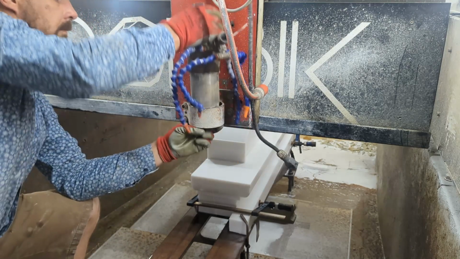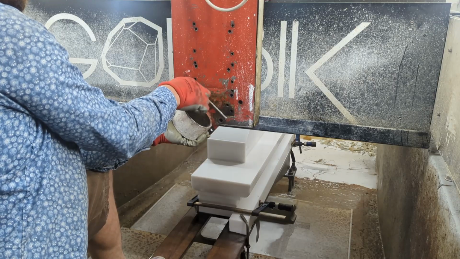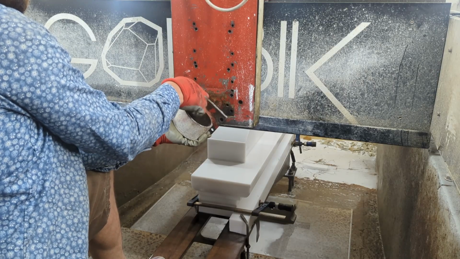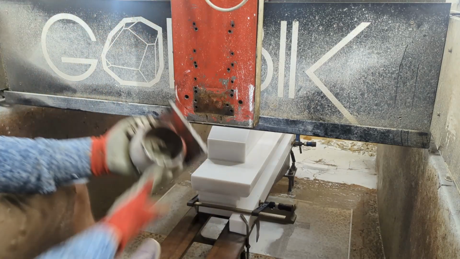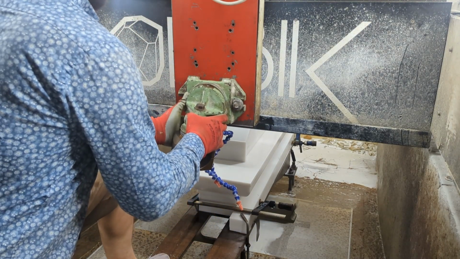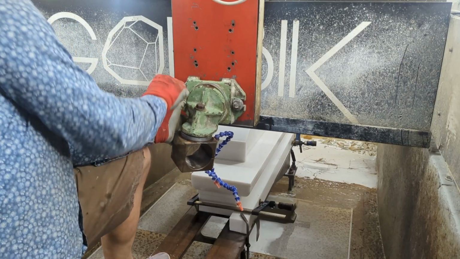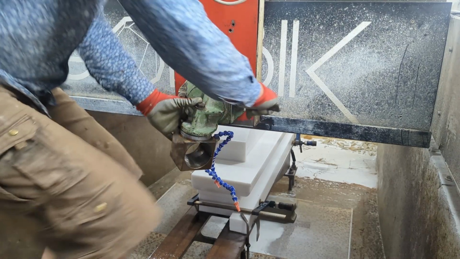After this phase, I move on to angled cuts. For that, I use another macro and a special spindle attachment that lets me tilt the spindle at any angle. I talked about it in a previous video, link in the description. This macro is more advanced. It calculates all the steps automatically.